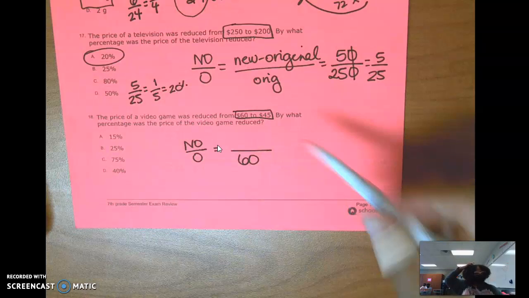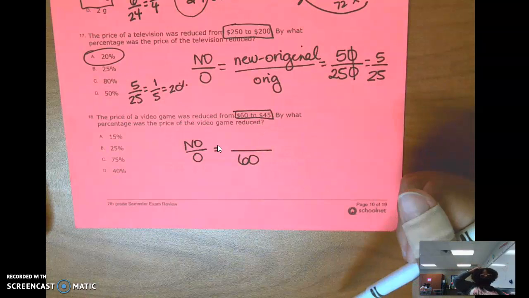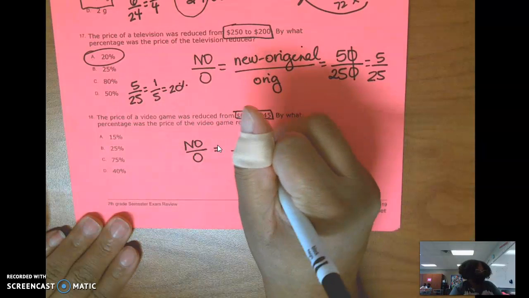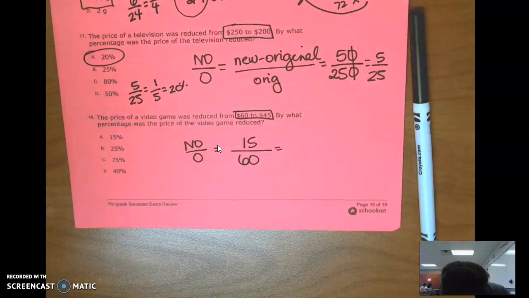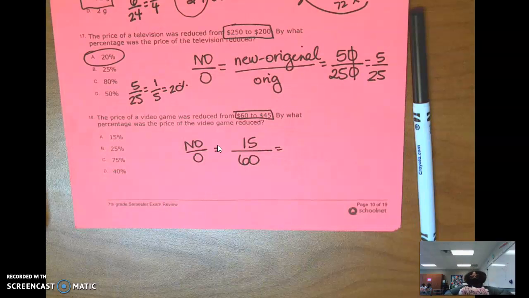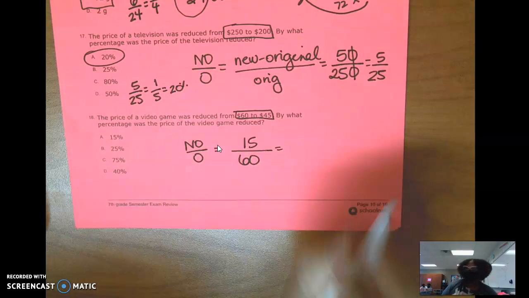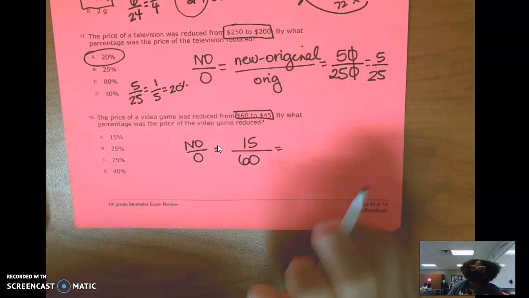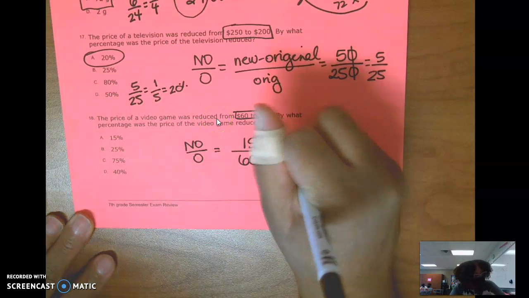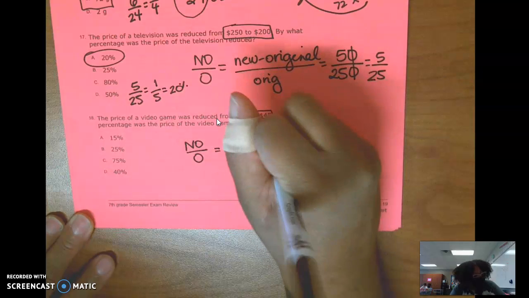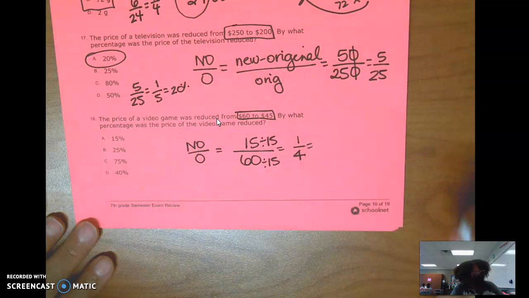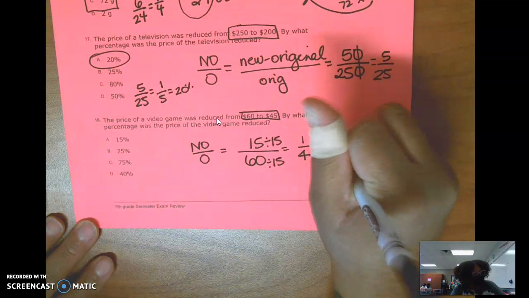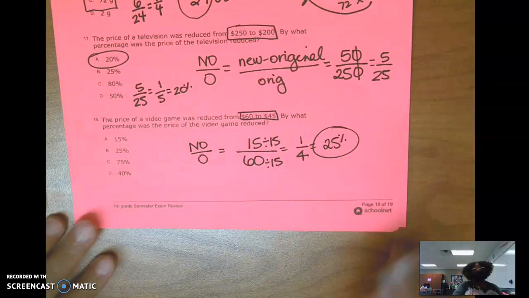It's going down. What's the difference between 60 and 45? 15. 15 out of 60. Convert. Hey, stop. David, stop. 15 out of 60. Reduce it. 1/4. Good, Carson. Divided by 15. 1/4 is what as a percent? 25. Okay.